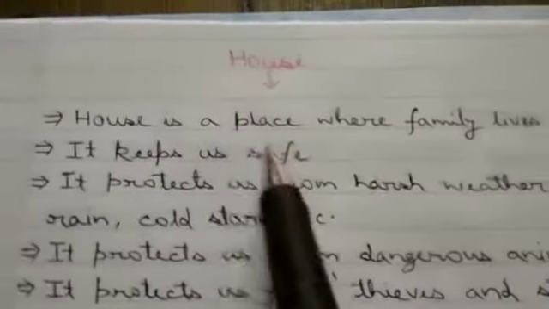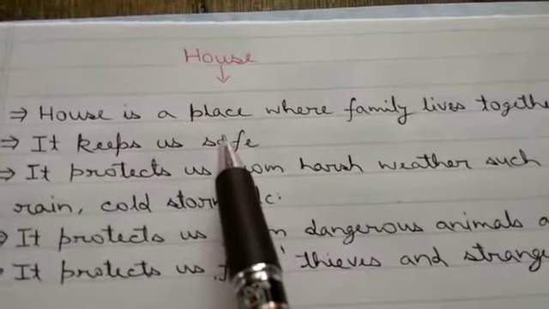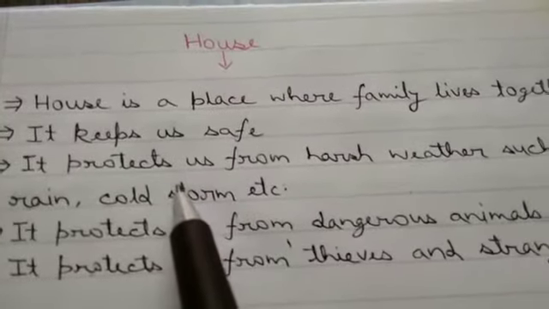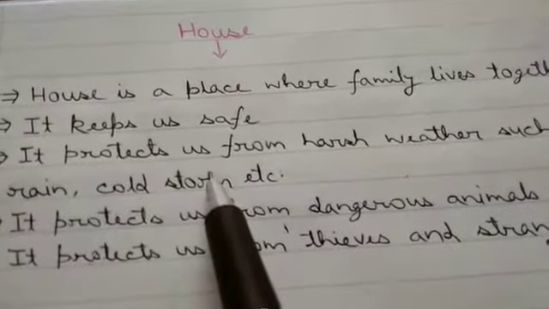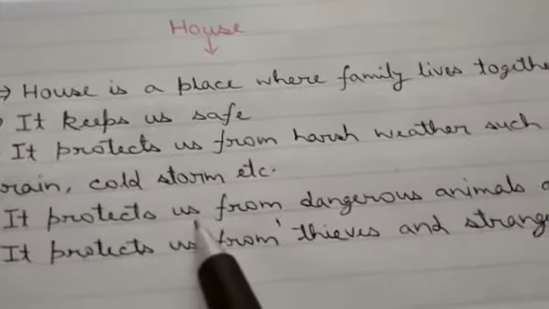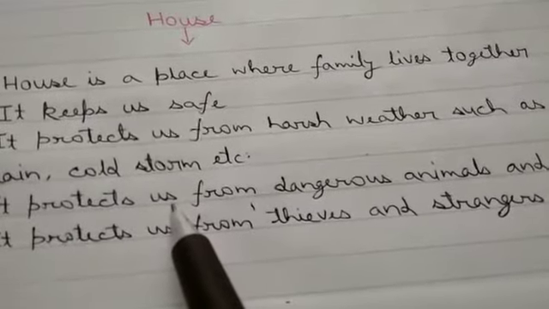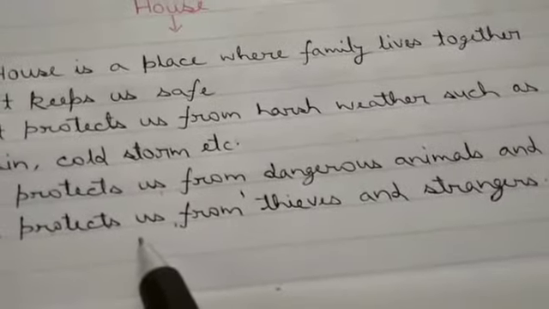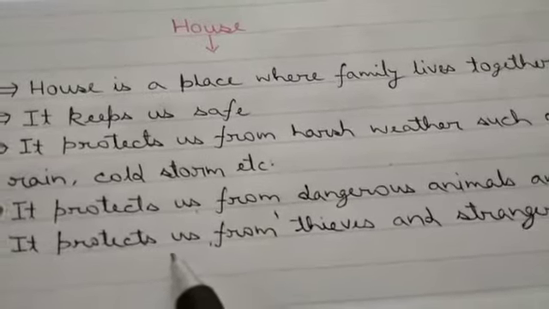We need a house because a house is a place where family lives together. House keeps us safe. House protects us from harsh weather conditions such as rain, cold, storm. House protects us from dangerous animals and insects like dogs, snake, etc. House protects us from thieves and strangers.